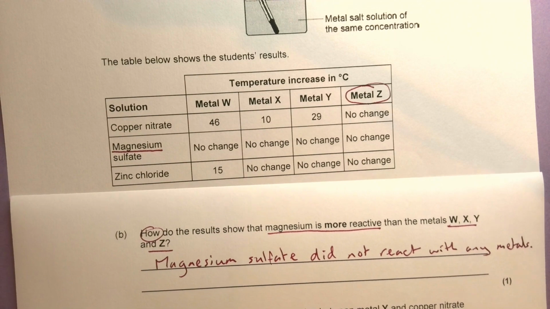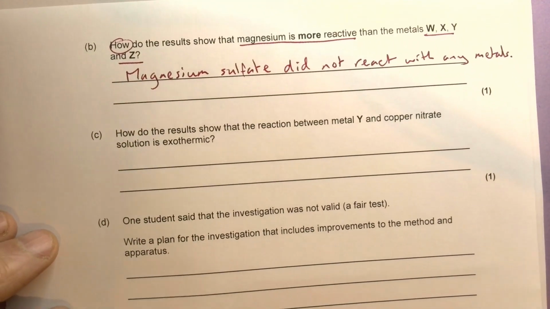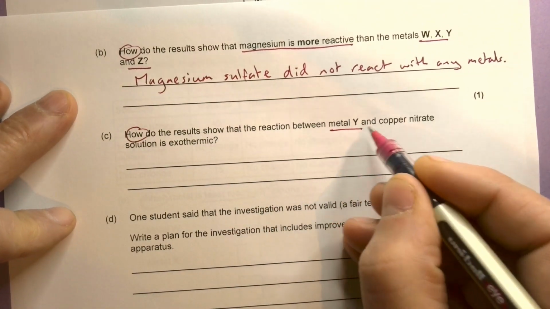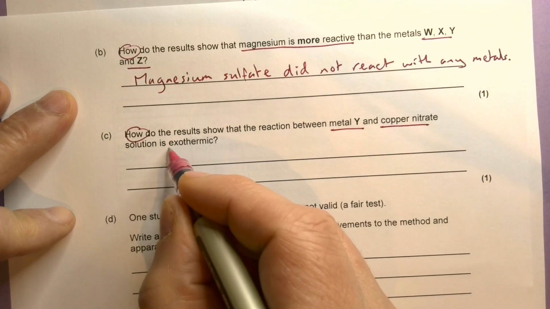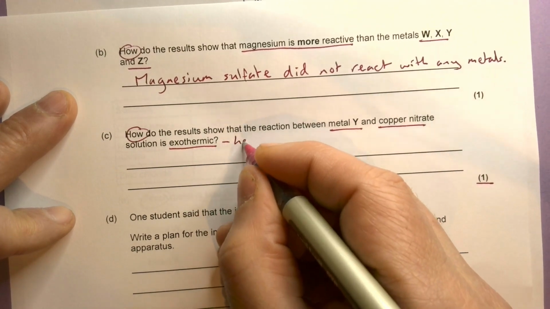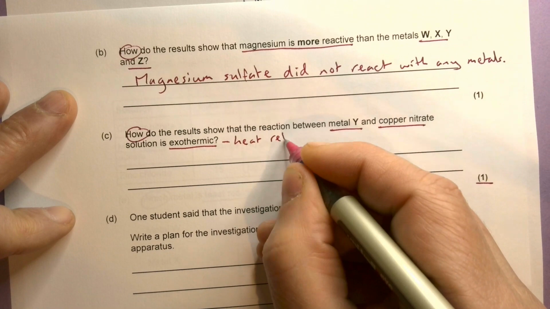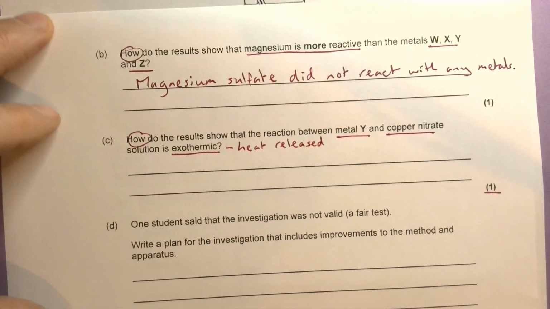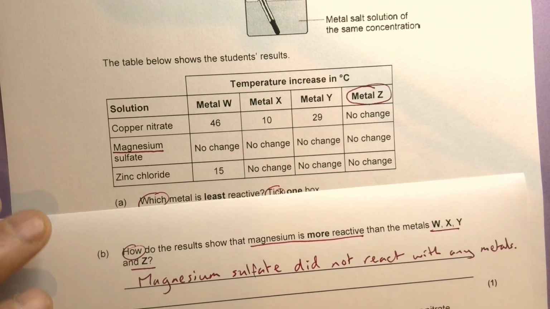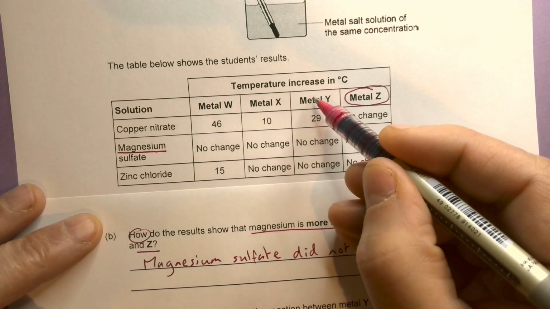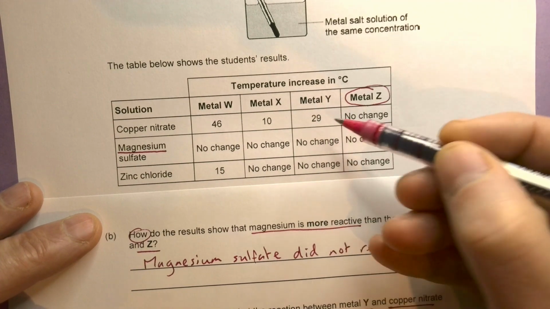How do the results show that the reaction between metal Y and copper nitrate solution is exothermic? Okay, exothermic, remember, heat released, heat exits. So what happens? We're looking at metal Y, which is here, and copper nitrate.